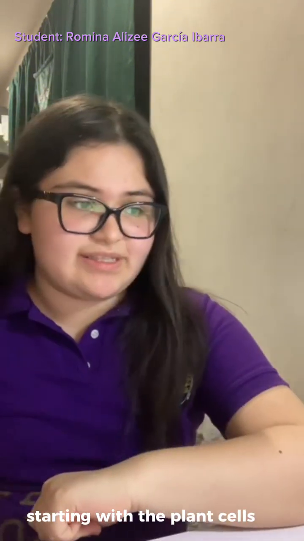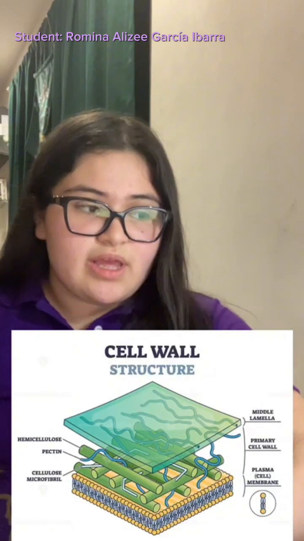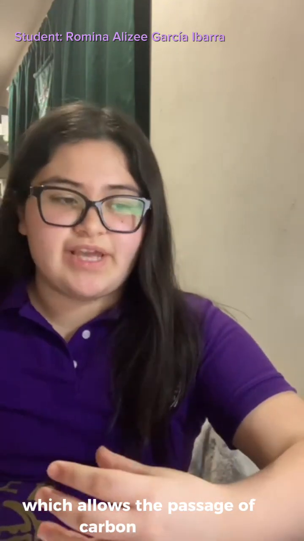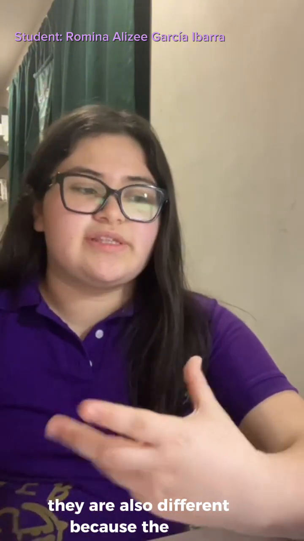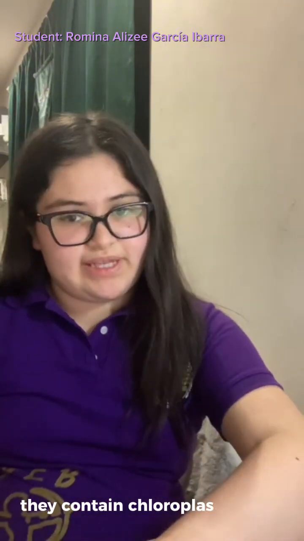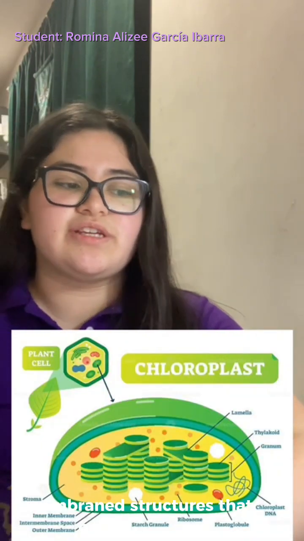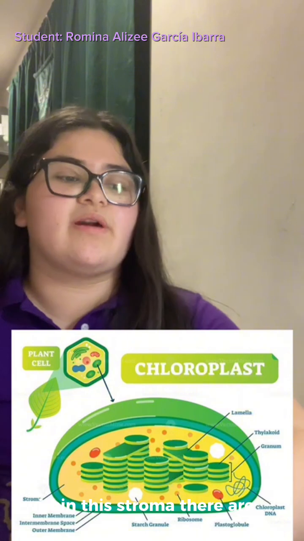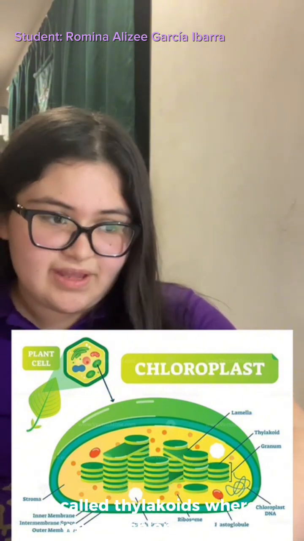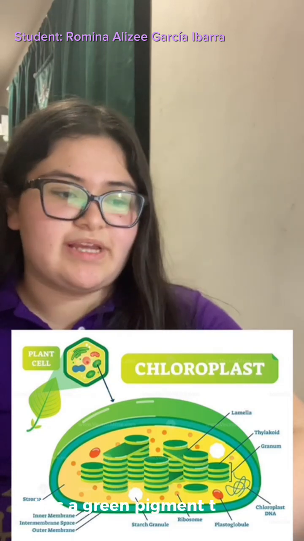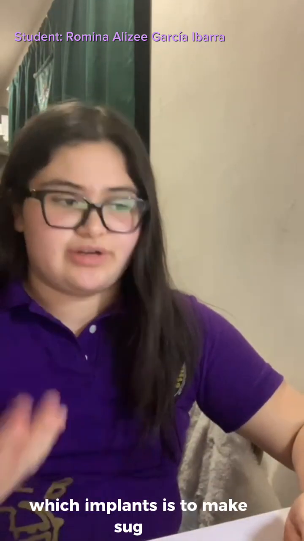Starting with the plant cells, it is important to highlight that they are the only ones that have a cell wall, which allows the passage of carbon dioxide, oxygen, and water. They are also different because they contain chloroplasts and vacuoles. Chloroplasts are double membrane structures that contain stroma. Within the stroma, there are membranous sacs called thylakoids, where we find chlorophyll. It is a green pigment that converts sunlight into ATP, which in plants is used to make sugars.